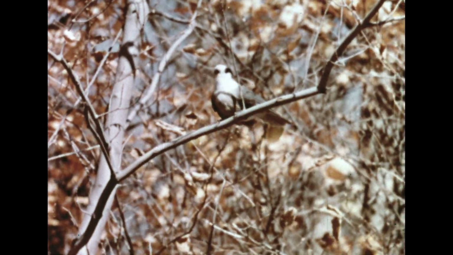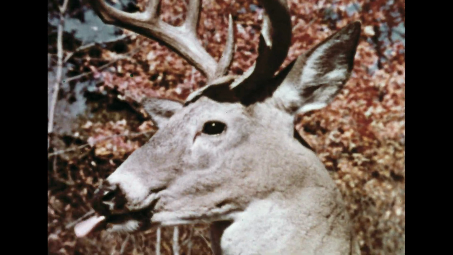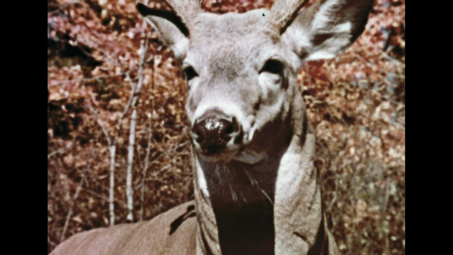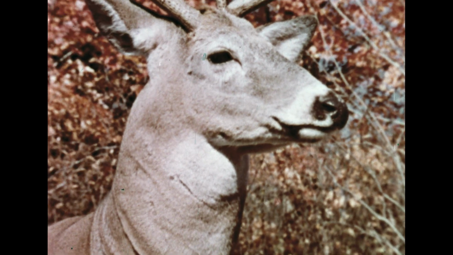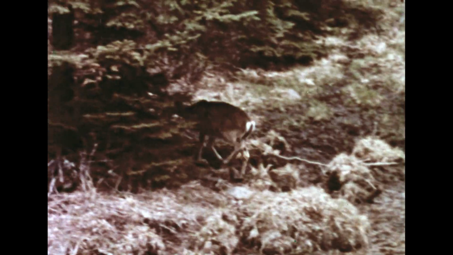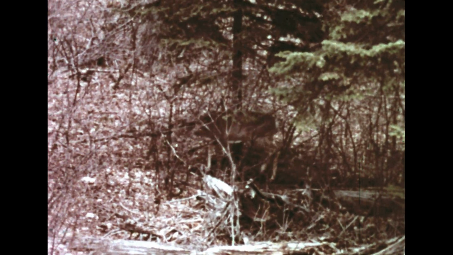For the inhabitants of the forest, the fall is a period of change. For the deer, it is the time for mating. The buck's neck swells, and his antlers become fully grown. The near approach of winter, too, causes the coats of all deer to thicken.